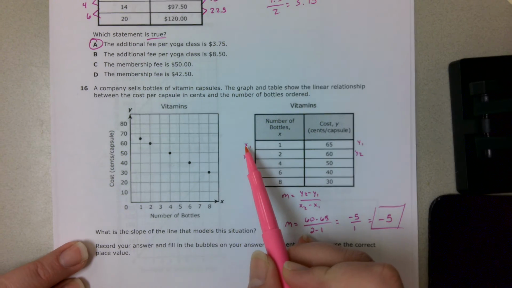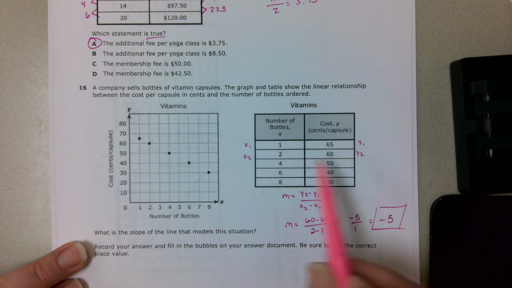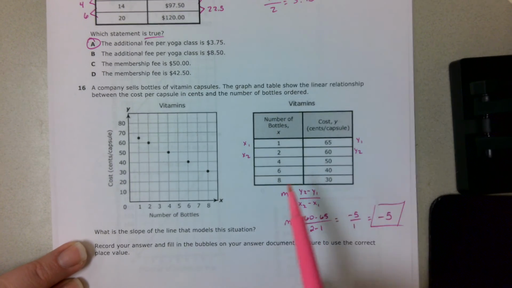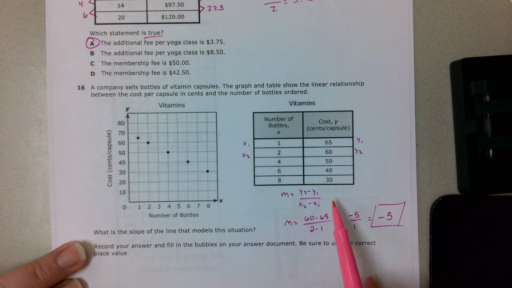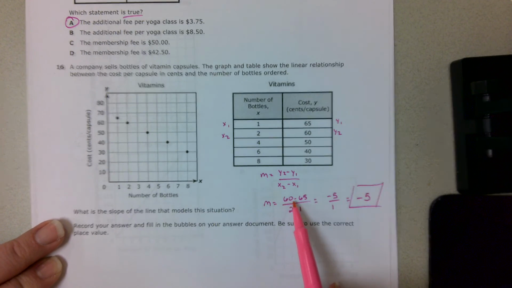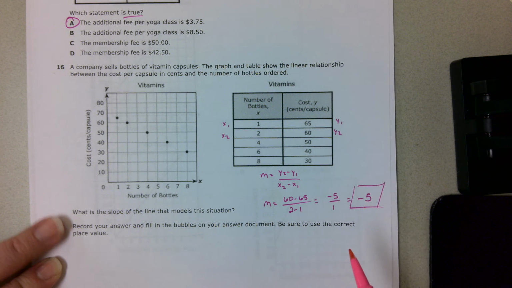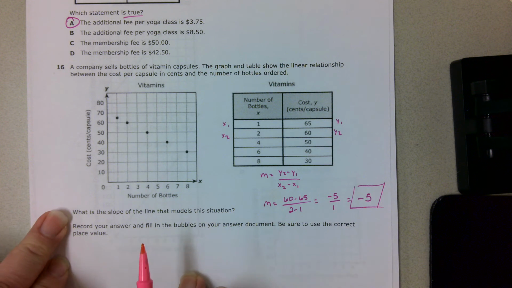I labeled my points x sub 1, y sub 1, x sub 2, y sub 2, and you could have used any of these points. Then I used my slope formula and I substituted my values in. So 60 minus 65 is -5, and 2 minus 1 is 1. -5 divided by 1 is just -5. So your slope should be -5.